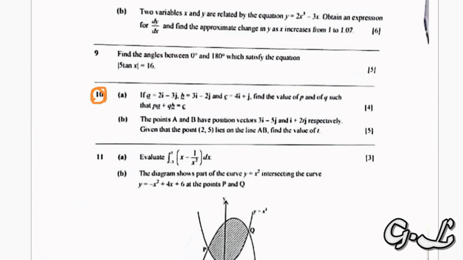Let's now go to the other part of this question, which is part B. Part B states that the points A and B have position vectors 3i minus 5j and i plus 2tj respectively. Given that the point (2, 5) lies on the line AB, find the value of t. So this is the question number 10. We have gone through the entire question, and the next thing is to get into the solving.